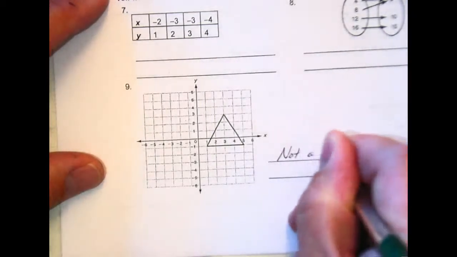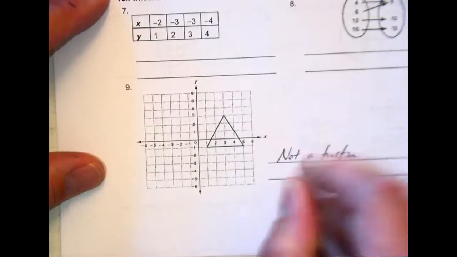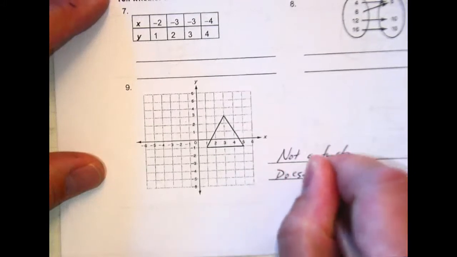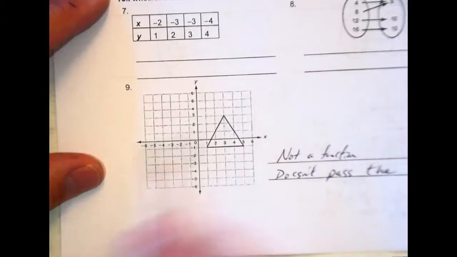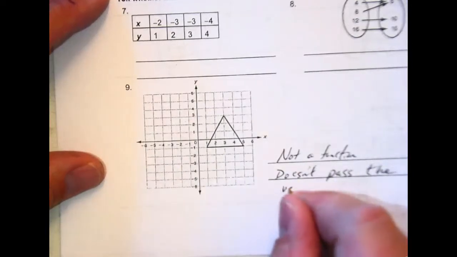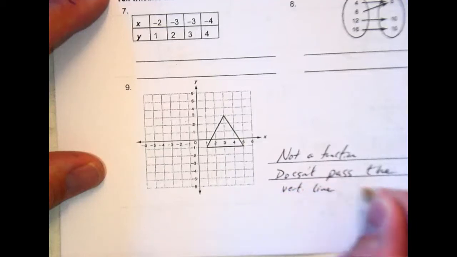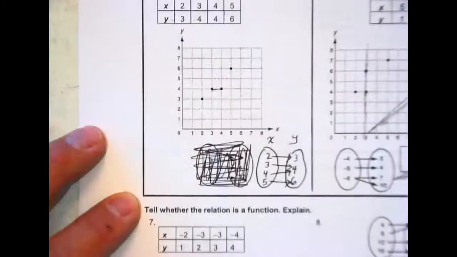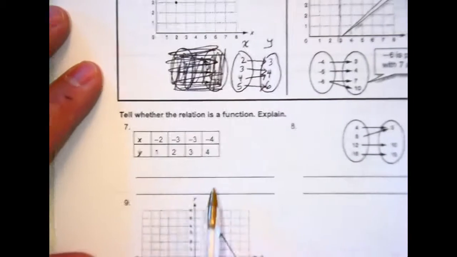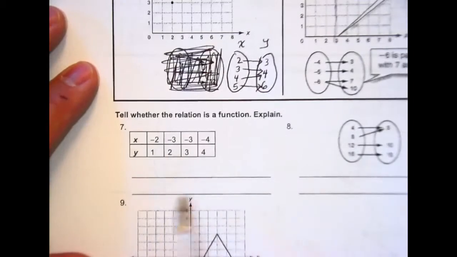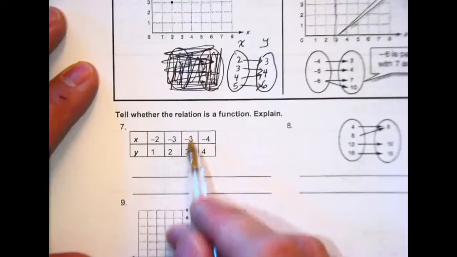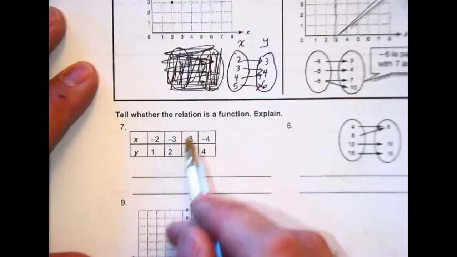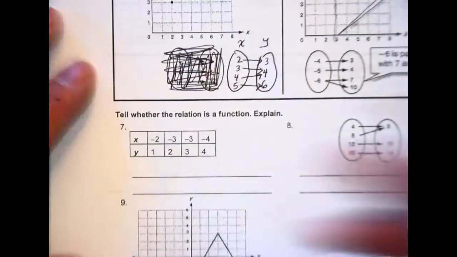Why not? Doesn't pass the vertical line test. I thought we couldn't reference that. Yep, you can if it's a graph. You can reference the vertical line test on a graph. If you're going to use the vertical line test as your reason for number 7, you need to graph those points so we can see that it doesn't pass. Otherwise, you just say, like Danny did, -3 repeats and it goes to different y's. -3 goes to 2 y values.